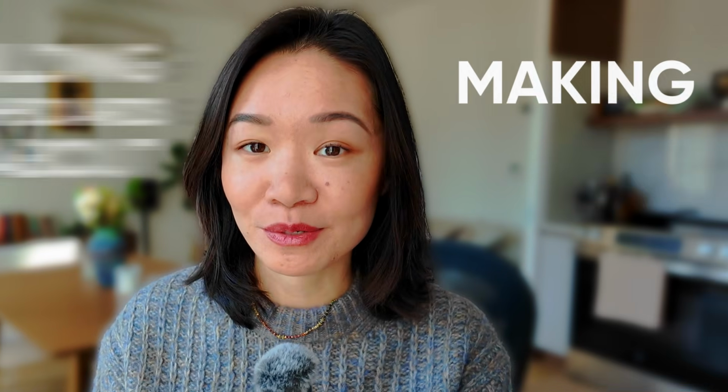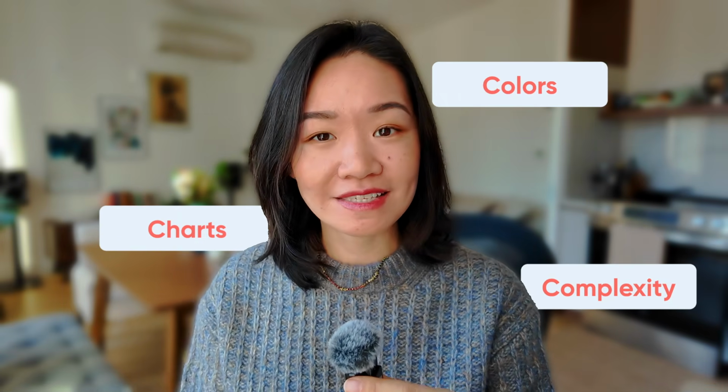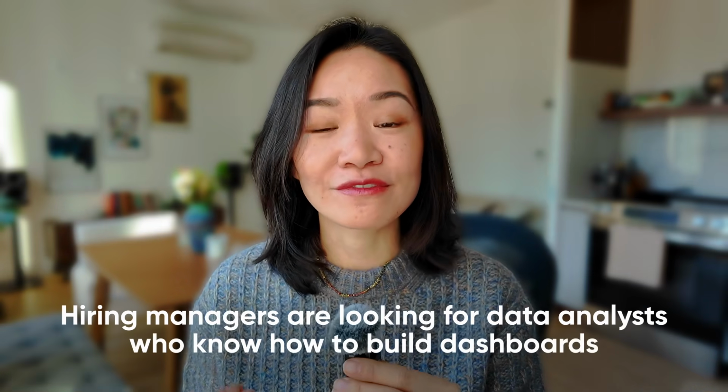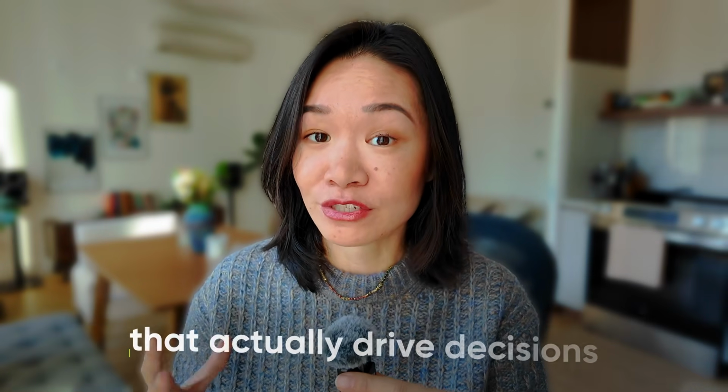Now, many aspiring data analysts think that building dashboards is about making them look impressive. More charts, more colors, more complexity, but this is actually the fastest way to look inexperienced. Hiring managers are looking for data analysts who know how to build dashboards that actually drive decisions, and this is one of the biggest things that portfolio projects tend to get wrong.